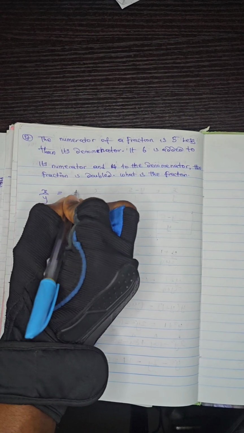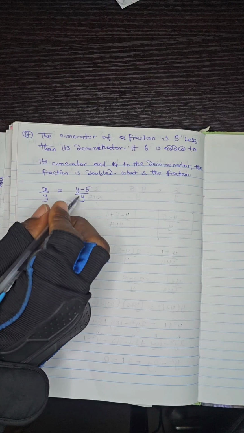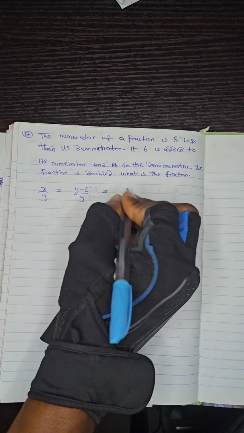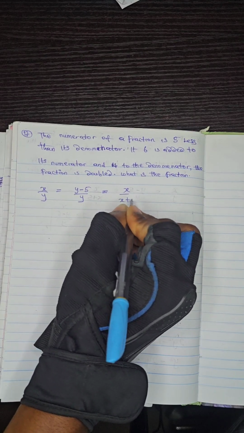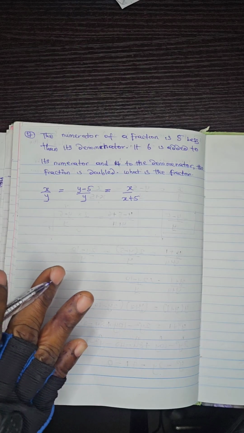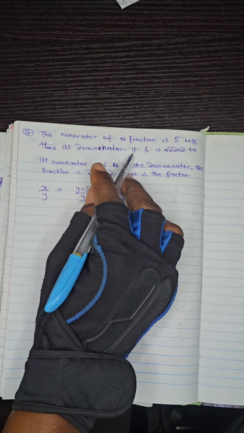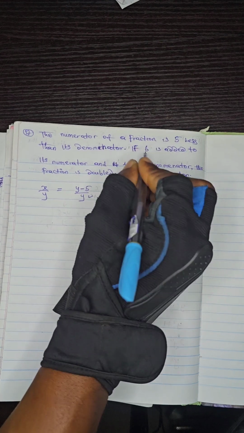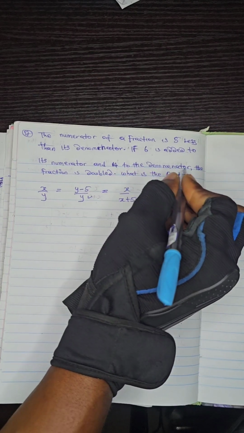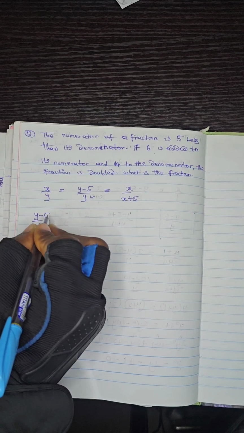So we can express this as y minus 5 over y, because x is 5 less than y. So x is taking away 5 from y. If we are to express this in the form of x, it will be x over x plus 5. Any of this you use to solve your question is correct. I want to use this. So this is if 6 is added to its numerator and 4 to its denominator. So our fraction now is y minus 5 over y, because I'm using this one.